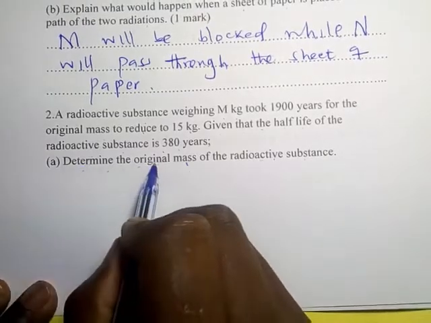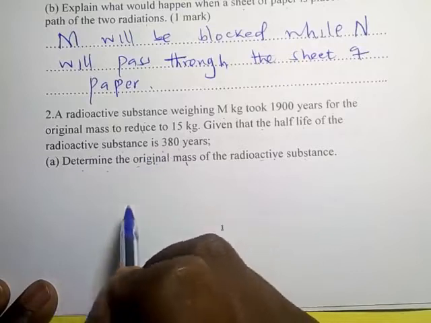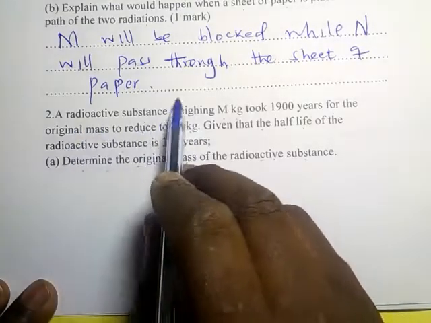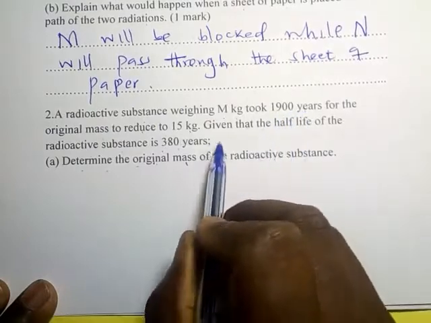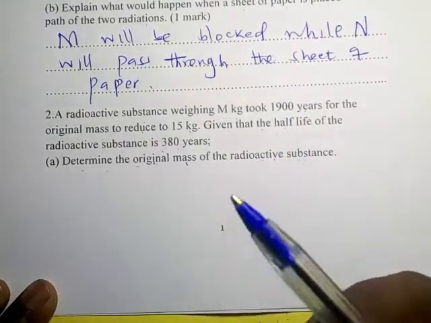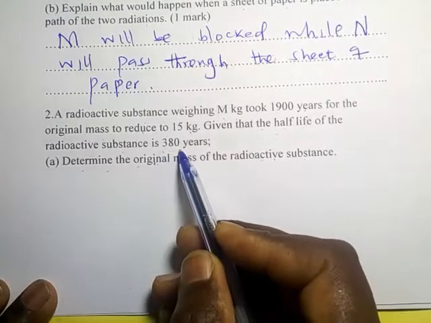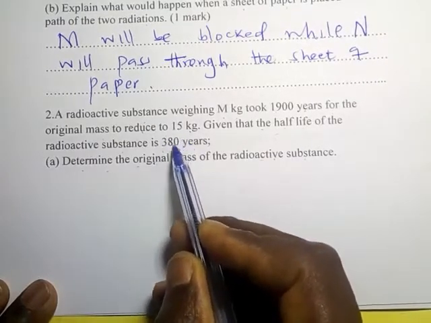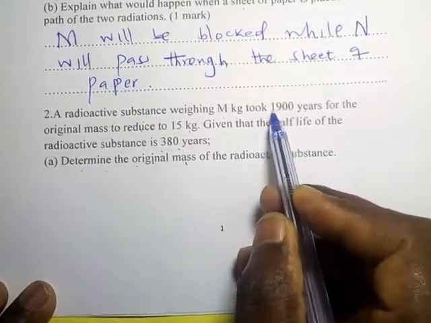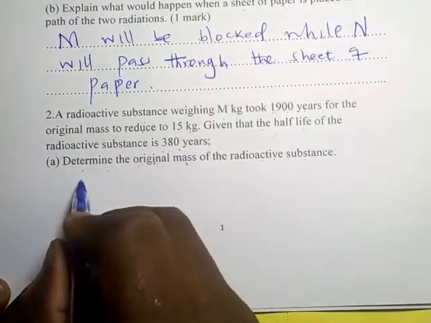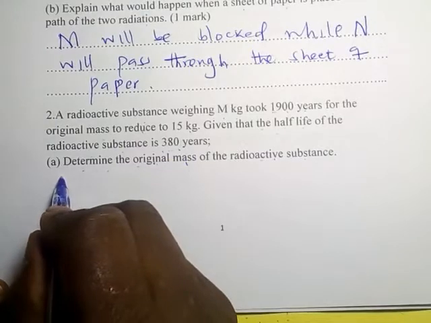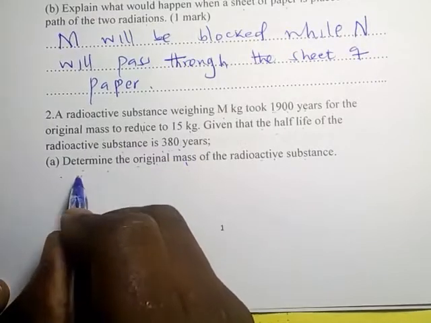So determine the original. First, you need to understand here. The whole time is 1900 years, but the half-life is 380 years. So we want to see how many half-lives there are in the total time, 1900. Because for it to decay from the original to a half, that's one half-life.